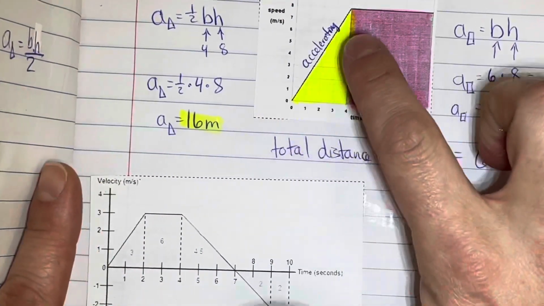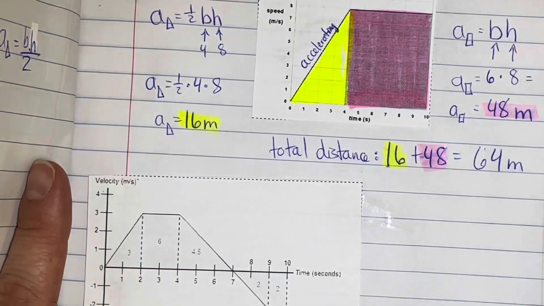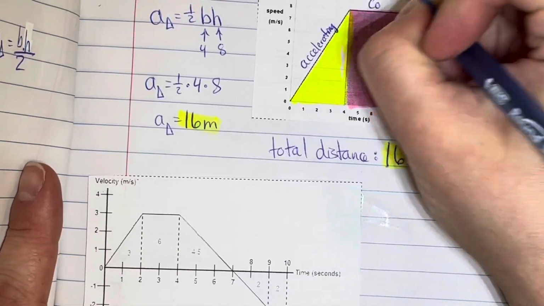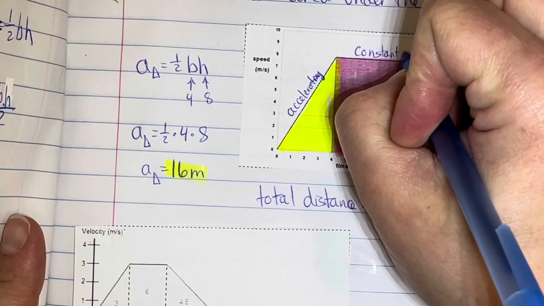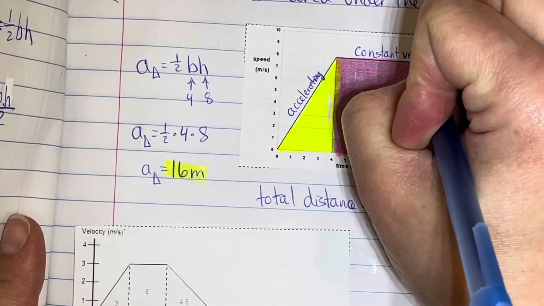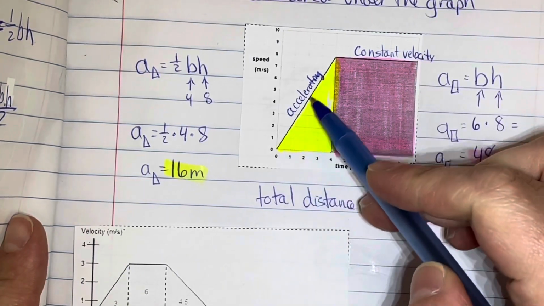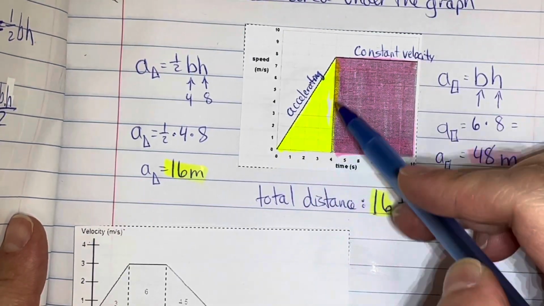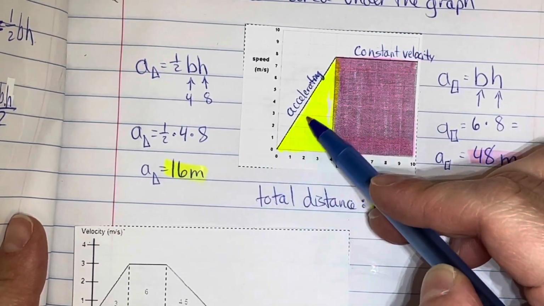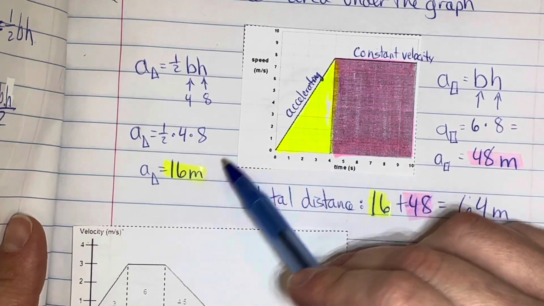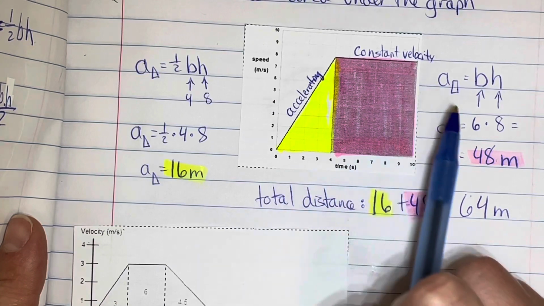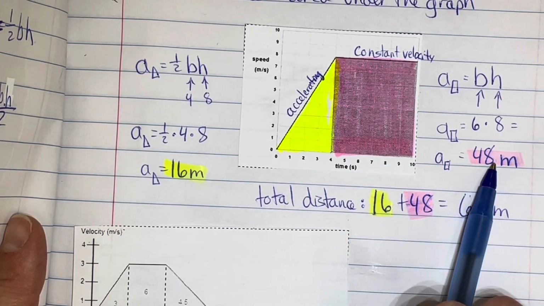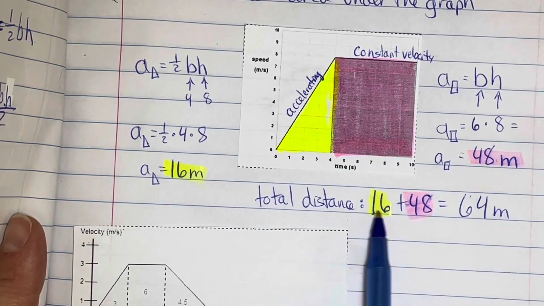This is a graph of motion, so here it's accelerating, and here it has a constant velocity. So during those 4 seconds while it was accelerating, it moved a total of 16 meters. And then while it maintained that constant velocity for another 6 seconds, it moved a total of 48 meters. And then we just added those together.